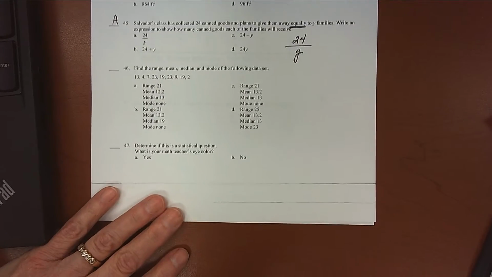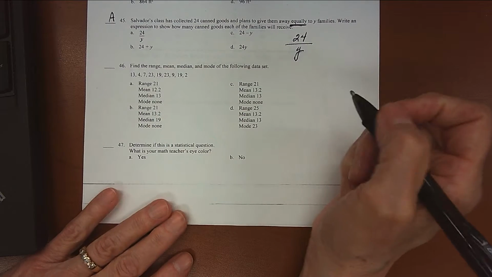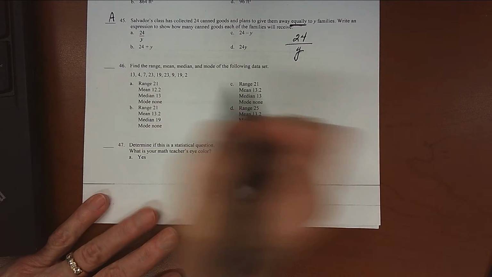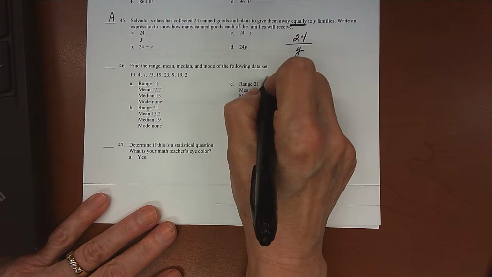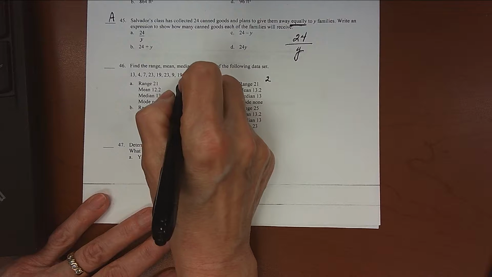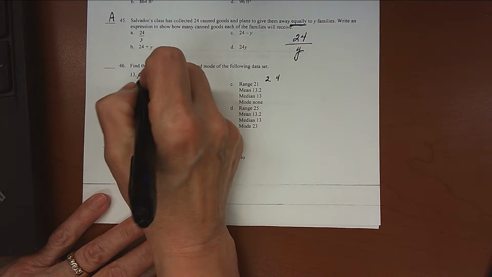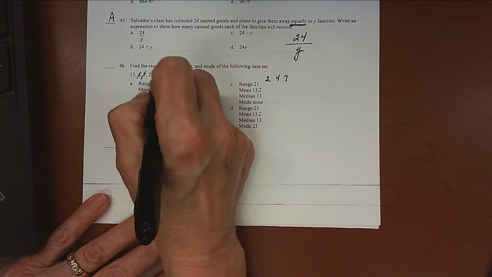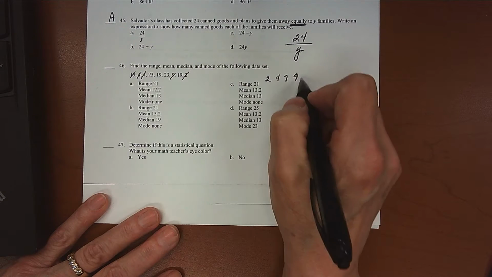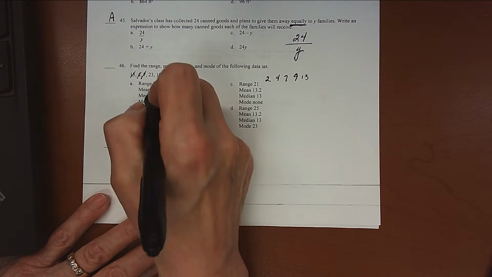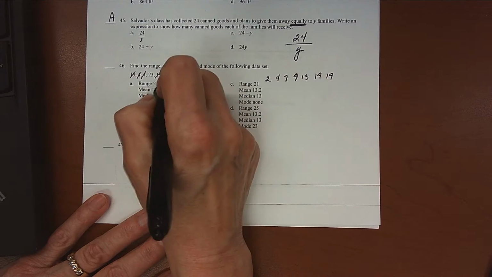Now we've got find the range, mean, median, and mode of the following data. The first thing I'm going to do is put my data in order. I know I'm going to need that when I'm looking for the median. There's my 2, there's my 4, I've got a 7, I've got a 9, I've got a 13, I've got 2 19s, and I've got 2 23s.